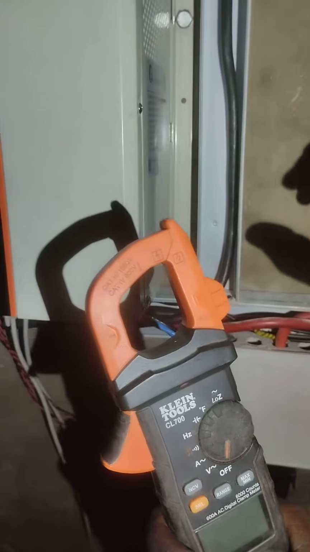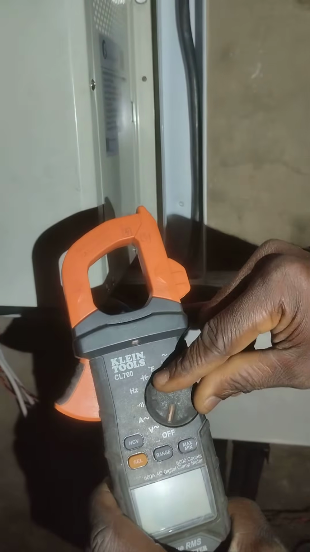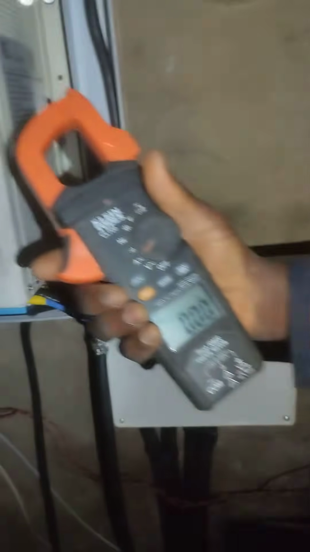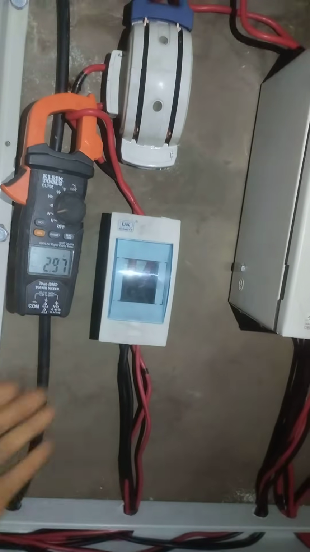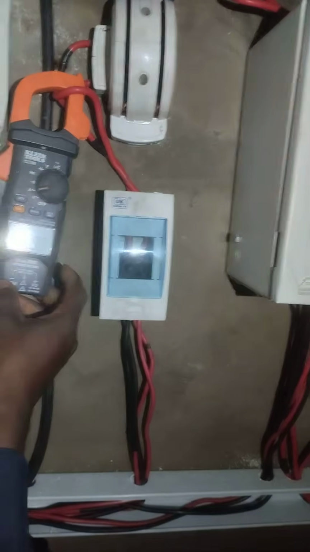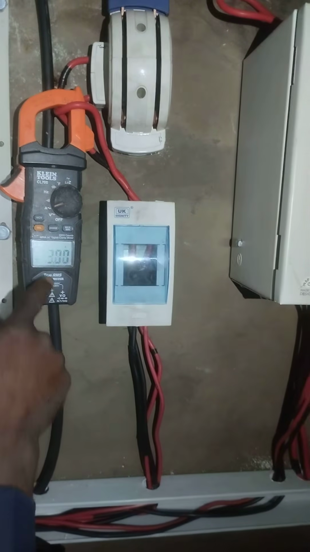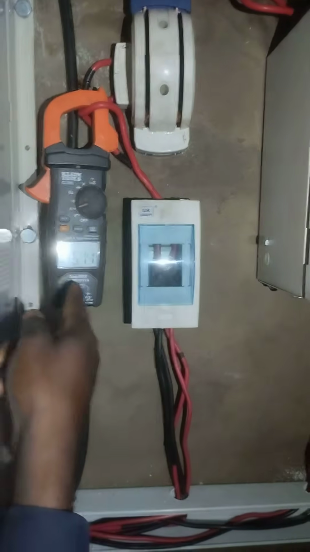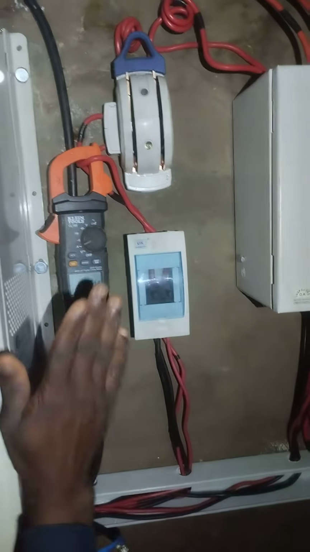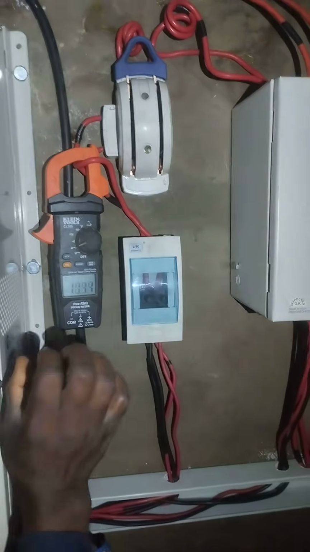I want to take the ampage of this charging, of the charging. So just follow me. You see, I'm going to clamp the charging current. So just watch. What the ampage is consuming is okay. You can see because it's charging. It's giving me 6.7. So we can just wait. Let's see what is consumed for charging.